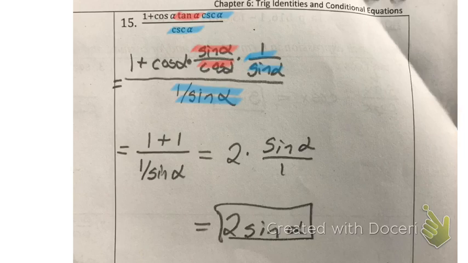All right, so I changed this to sine over cosine, this to 1 over sine. I changed my denominator to 1 over sine. Well, sine and sine cancel out. Cosine, this is actually cosine over 1. Cosine and cosine turn to 1, and we're just left with the 1.